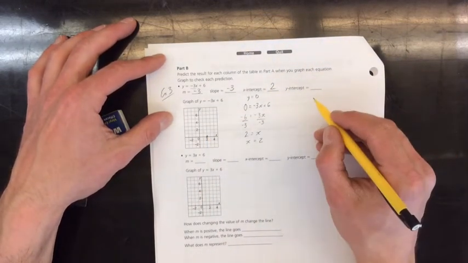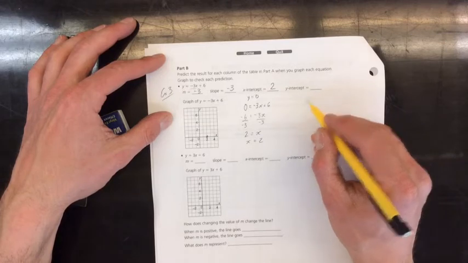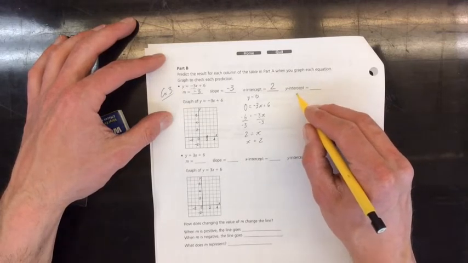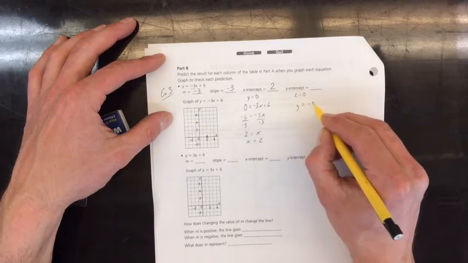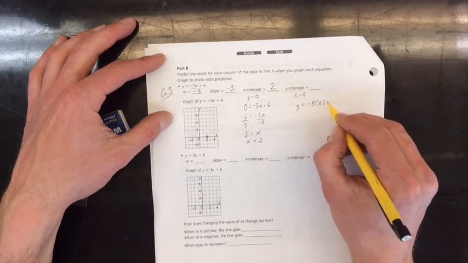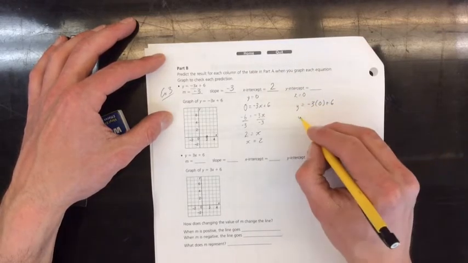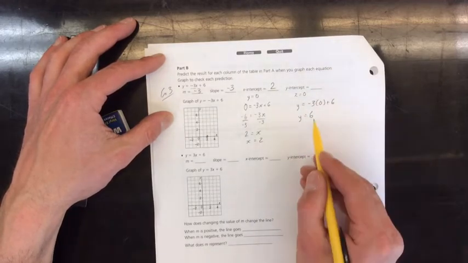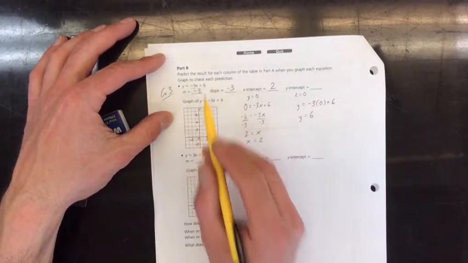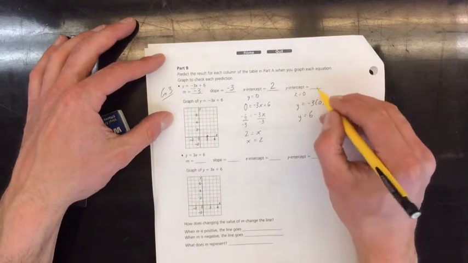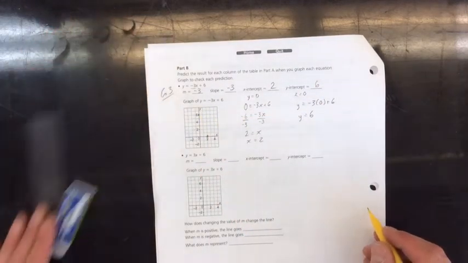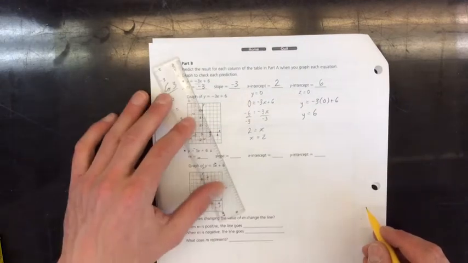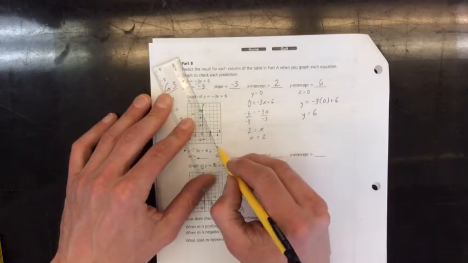And for the y-intercept, I actually know what it is, but I'm going to use x equals 0, and I'll get y equals negative 3 times 0 plus 6. So y equals 6. Notice this and this have been consistently the same. So that's right here. If I connect those two dots, I'll get a line.